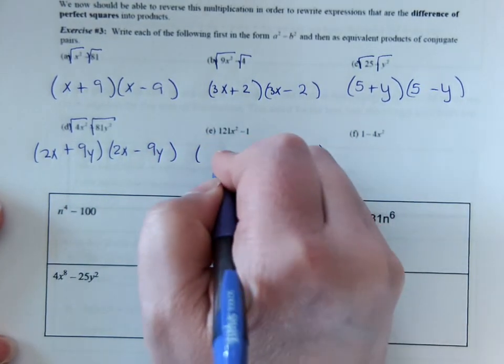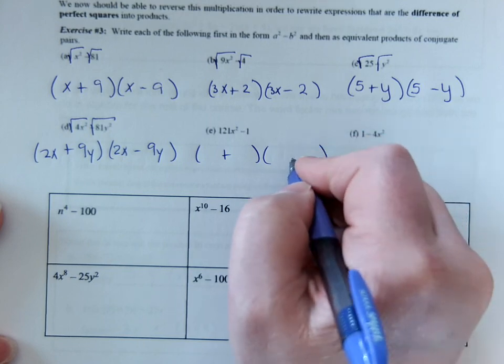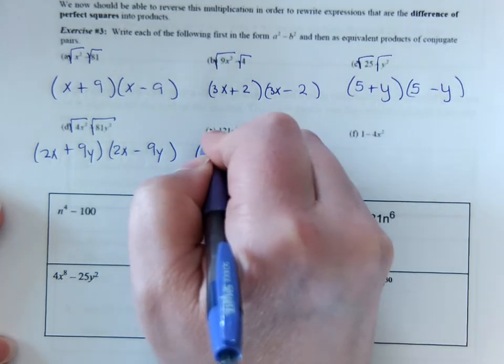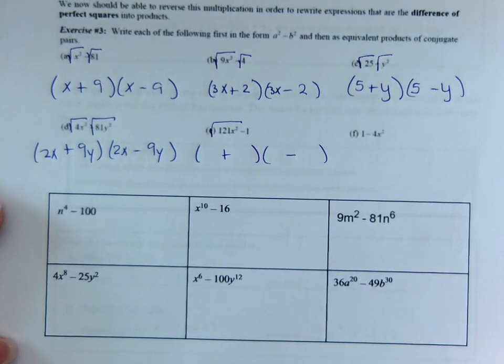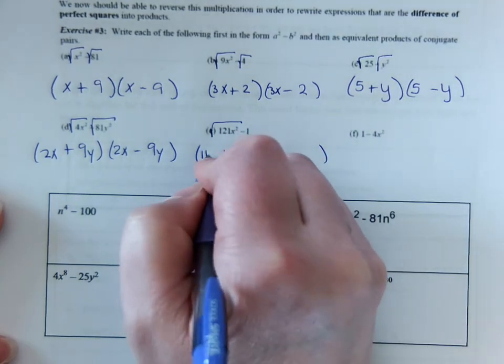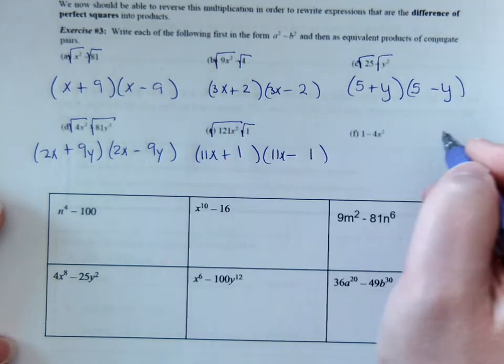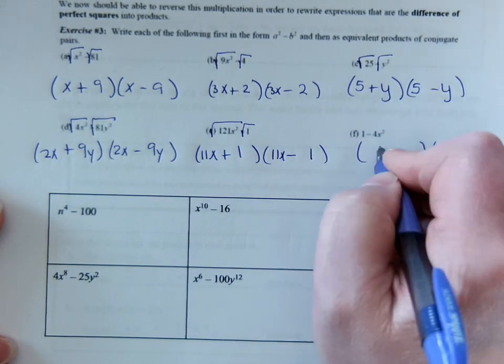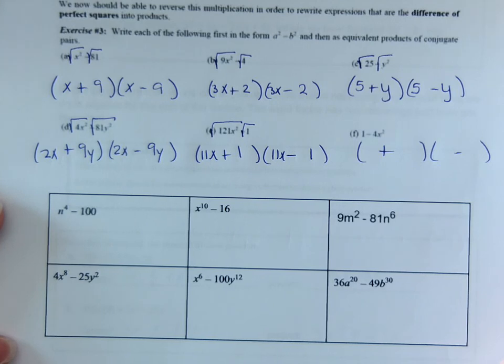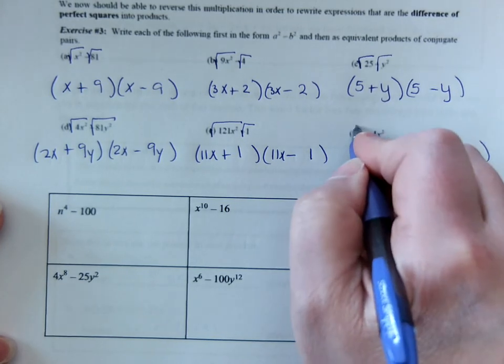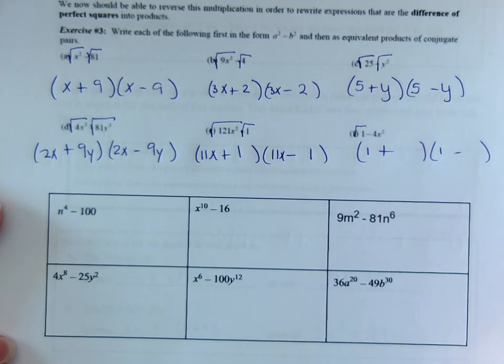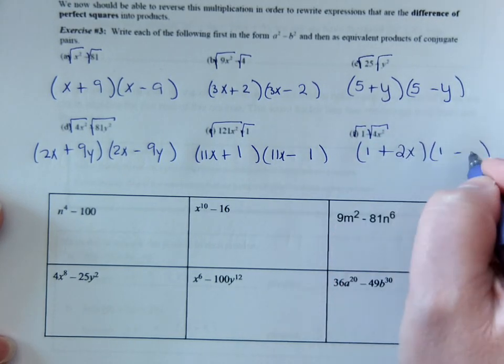In E, we have 121x squared minus 1. The square root of 121x squared is 11x. And the square root of 1 is just 1. Okay. 1 minus x squared. Again, the square root of 1 is just 1. The square root of 4x squared is 2x.